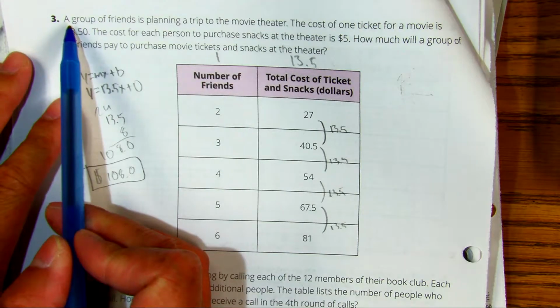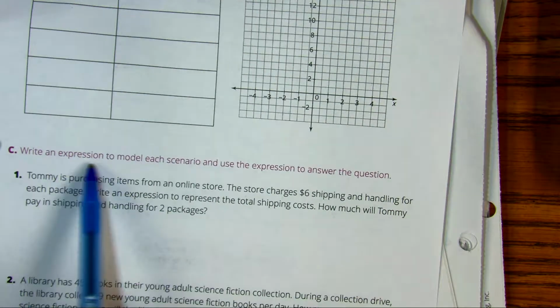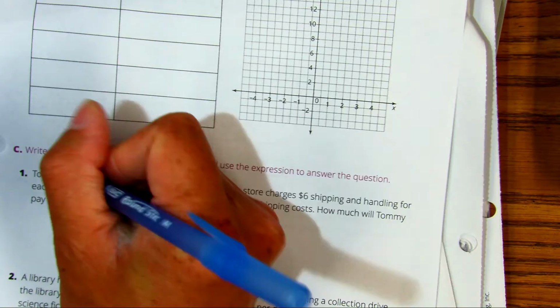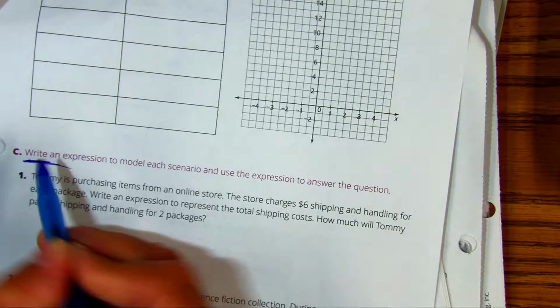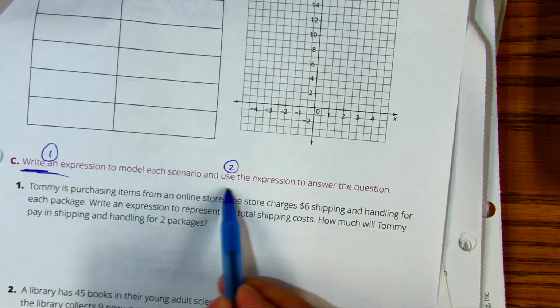A group of friends. Let's figure out what our directions are on C. Write an expression to model each scenario. So I like the verbs. The verbs tell me a command, like the first thing I need to do, and then number 2, use the expression to answer the question.